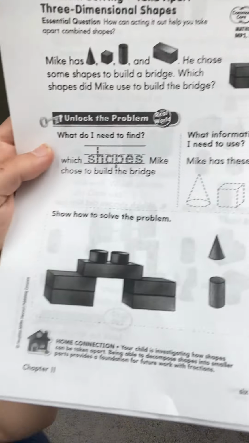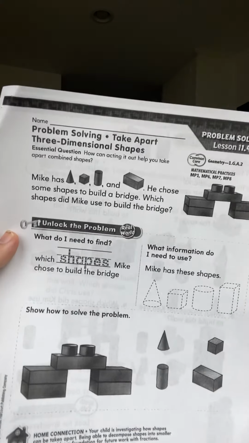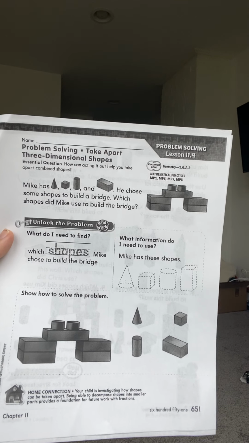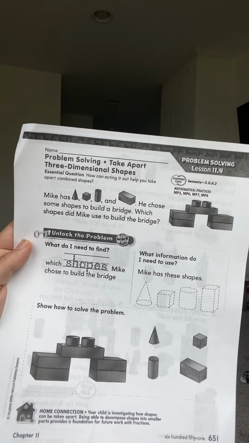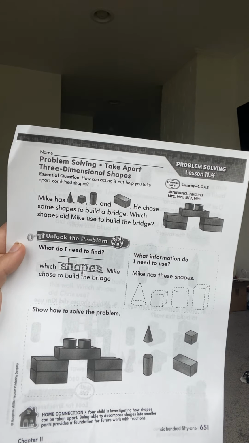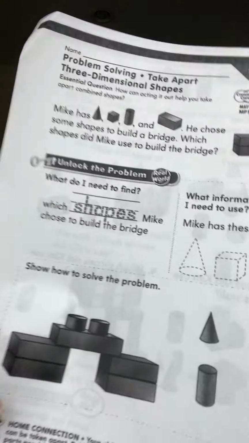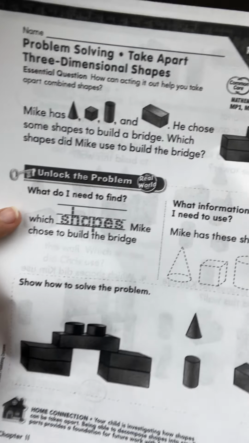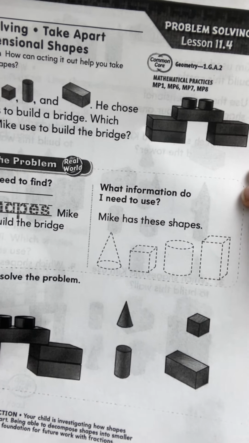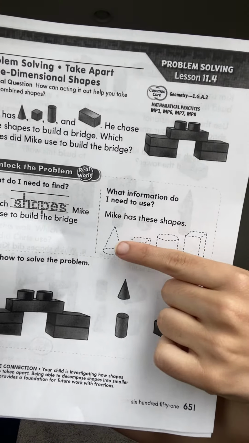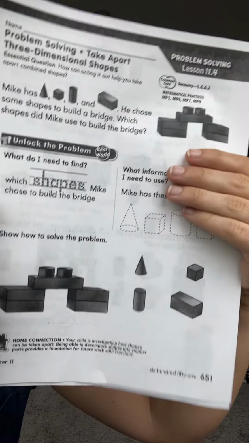So I need you on page 651, and your paper will look just like this. It says at the top, Mike has a cone, a sphere, a cylinder, and a rectangular prism. He chooses some shapes to build a bridge. Which shapes did he use to build the bridge? So, what do we need to find? We need to find which shapes Mike chose to build the bridge. What information do I need to use? Mike has these shapes. So, these are the shapes he has, and these are the ones that he used.